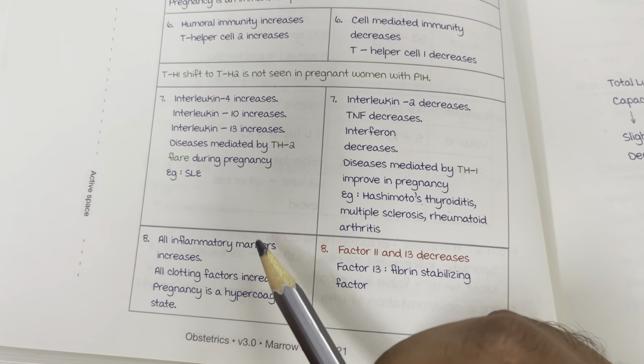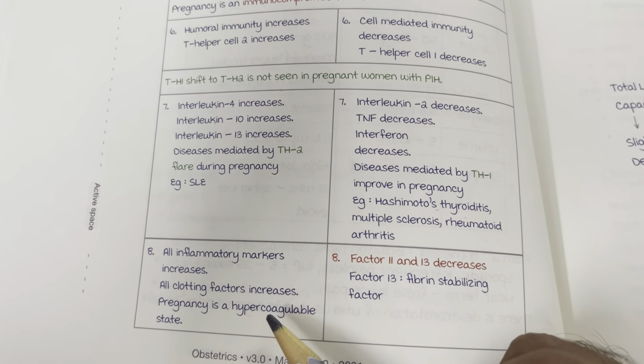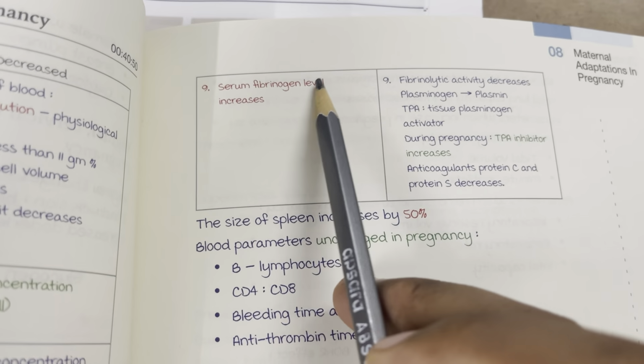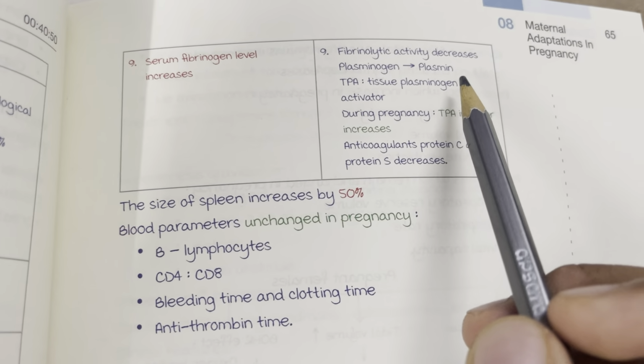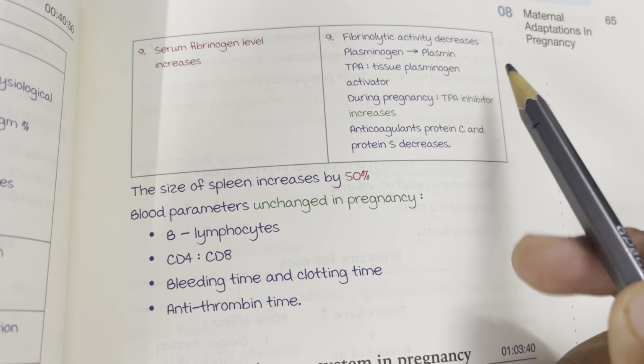All the inflammatory markers increase, all the clotting factors except 11 and 13 increase, and that is why pregnancy is a hypercoagulable state. Okay, 11 and 13, sorry, they decrease. And again, serum fibrinogen level increases, but one thing you need to remember is fibrinolytic activity will decrease because tissue plasminogen activator is more.